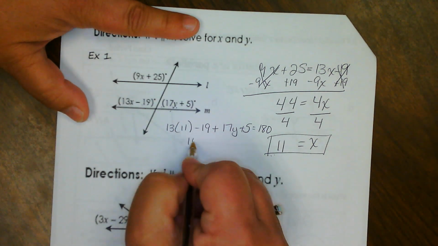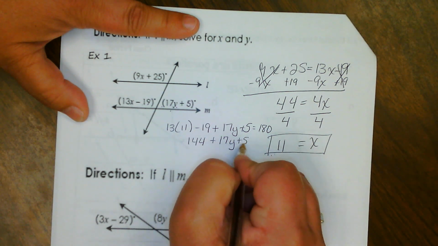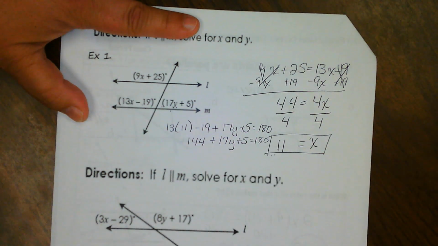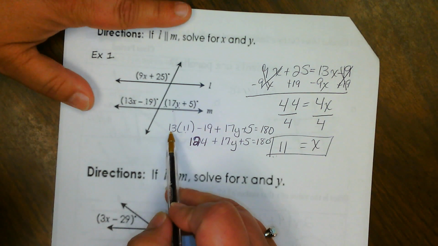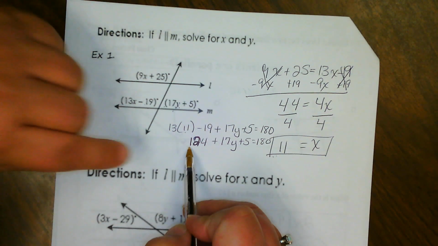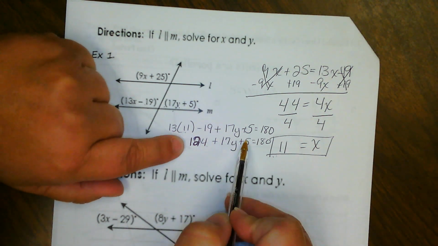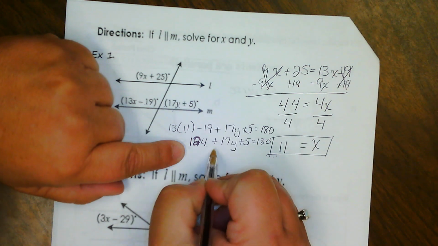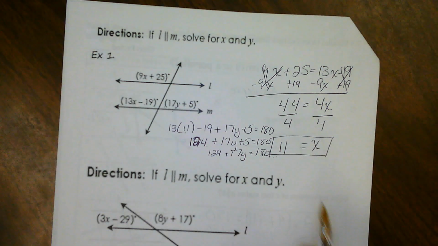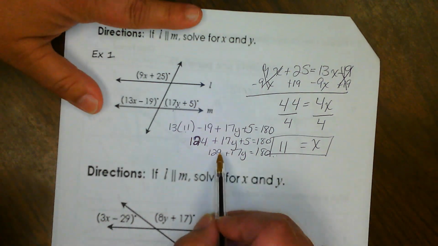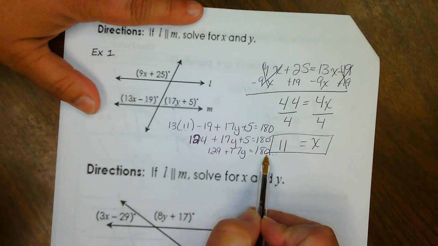This works out to 144 plus 17y plus 5 equals 180. So, hold on. Okay, correction: 13 times 11 minus 19 is 124. Now I'm going to combine these two like terms, plus 5 and 124, and get 129 plus 17y equals 180.